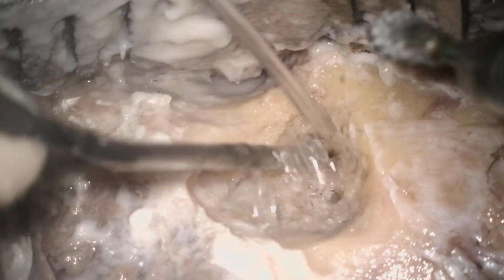Now we are continuing with the dissection. Okay, one second. The sucker has been blocked. This is a very common thing when you are drilling the cortical bone, as there are large bone chips, so it very commonly gets blocked.